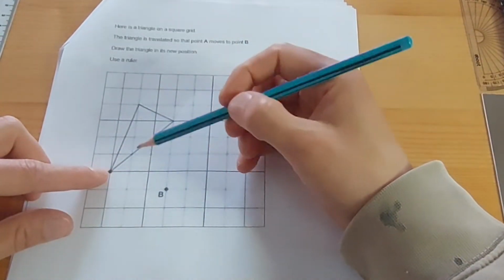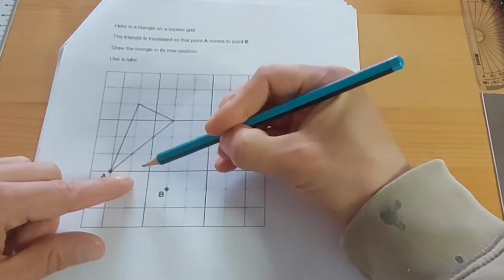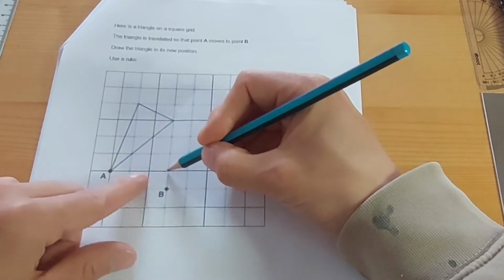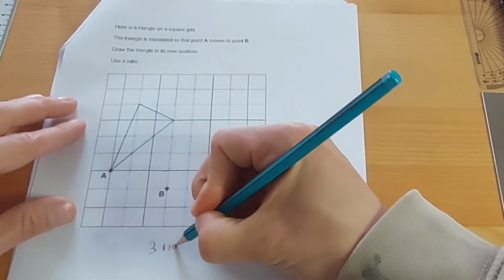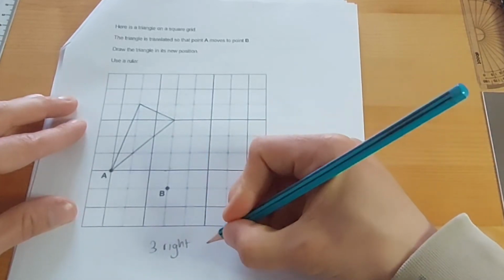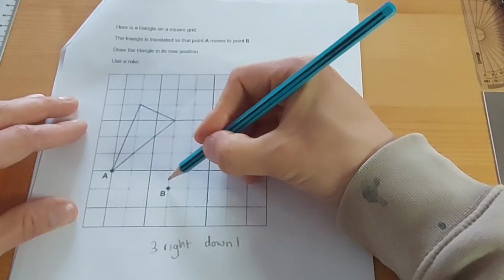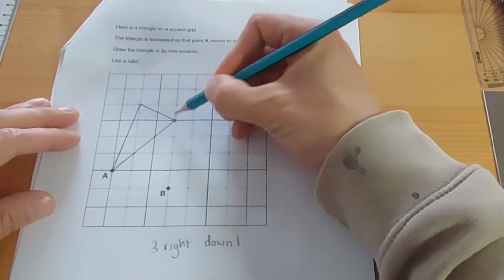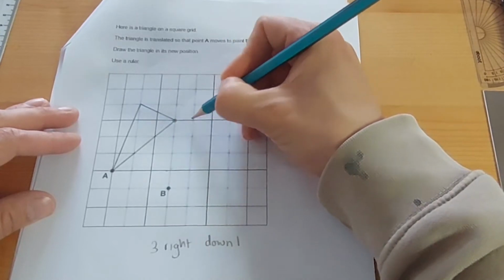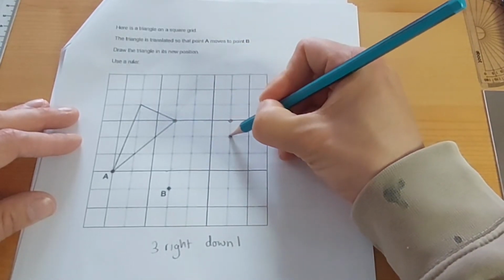Well, how many right did it go? 1, 2, 3. So it looks like it's gone 1, 2, 3 to the right, and it's gone down 1. So 3 right and down 1. If I know that, then I can translate the other points in the same way. So this point here, let's go 3 right, 1, 2, 3. And down 1, so it's going to be here.